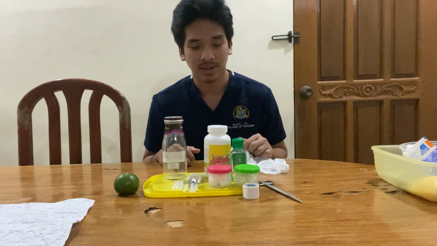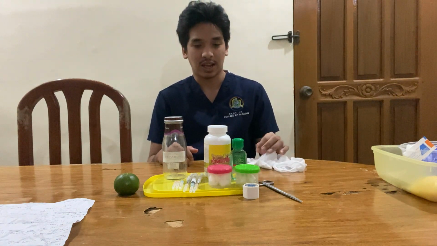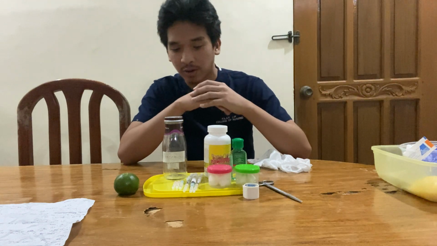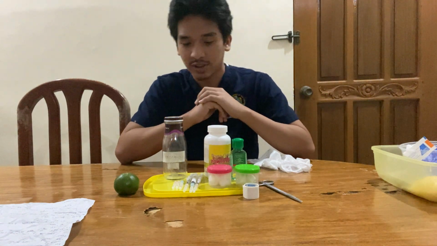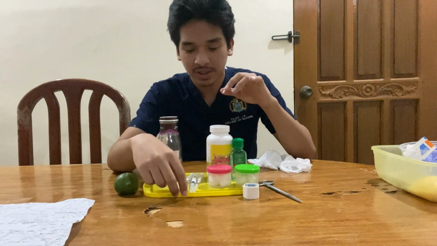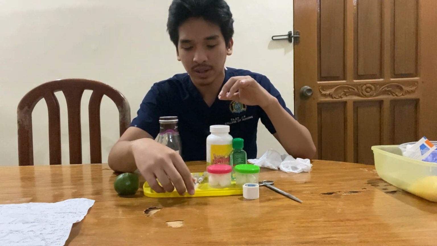Assuming now that I'm in the nurse's station, I will gather my equipment. So first, my equipment are 3 syringes, two tuberculin.